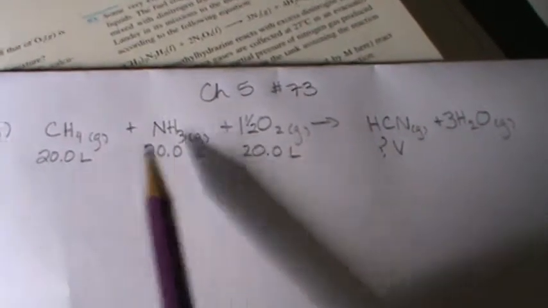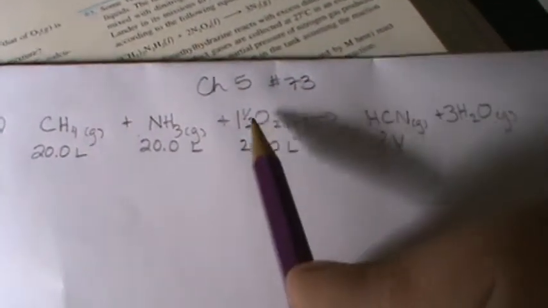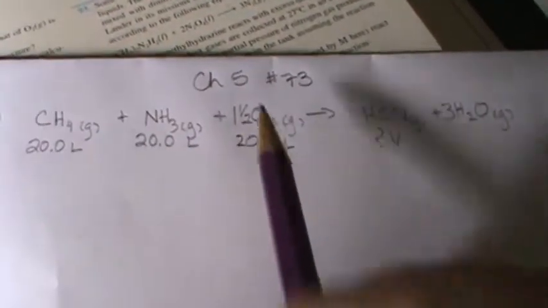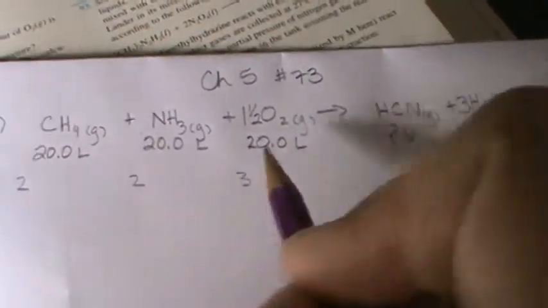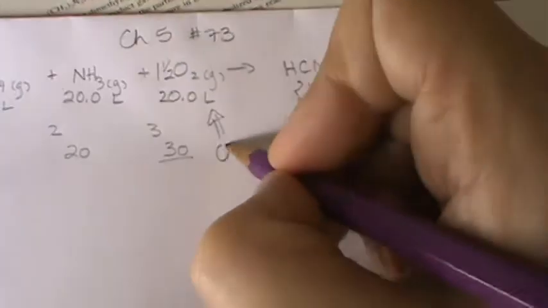That automatically means, since we need 50% more O2, this would be like saying 2, 2, and 3. So another way of saying this would be 2, 2, and 3 for our mole ratios. So if this is 20 and 20, then we would need this one to be 30. Since it's not, our oxygen is our limiting reactant.